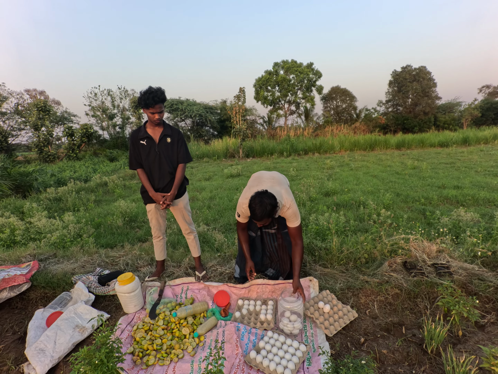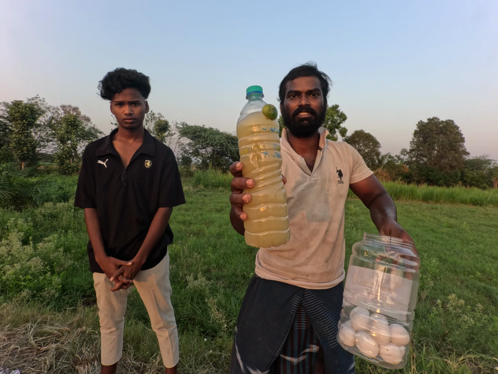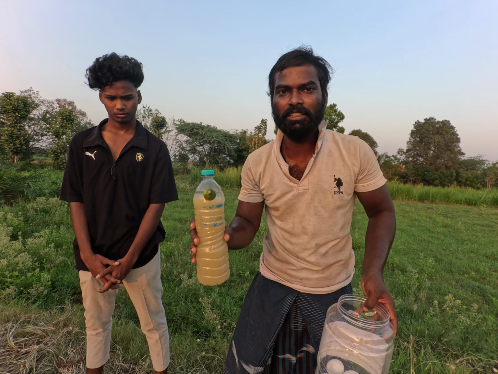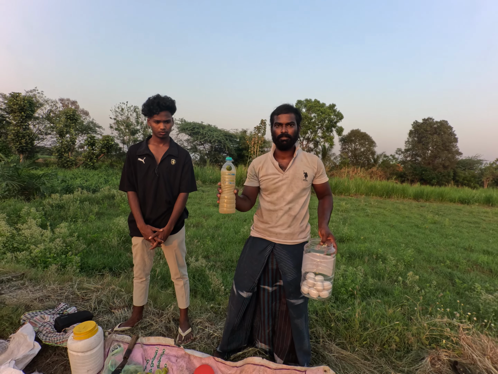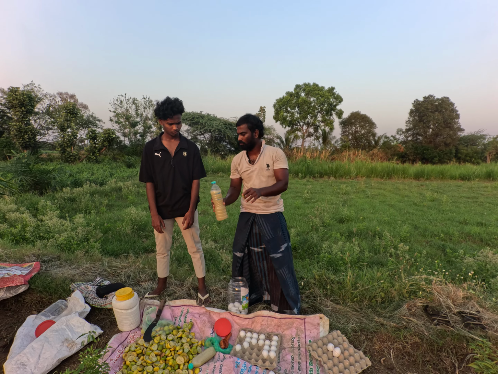Next, we have to pour the lemon juice. This lemon juice must be poured through a filter made of cotton cloth. Please avoid direct pouring; we have to use the cotton cloth.